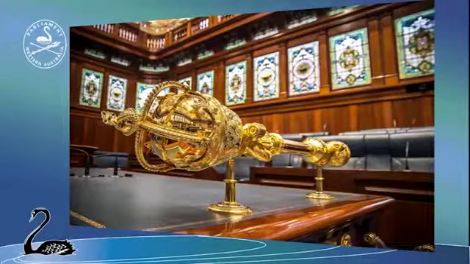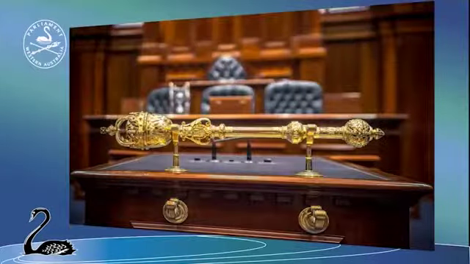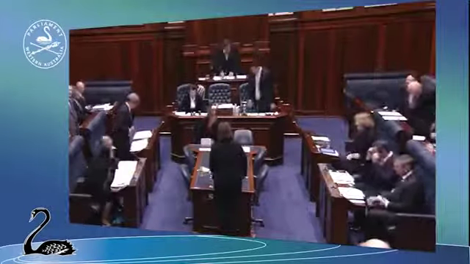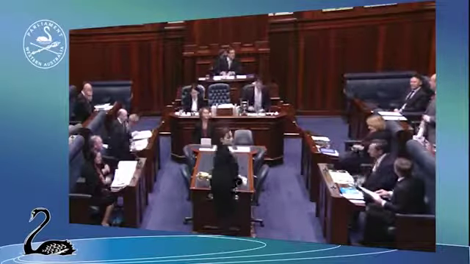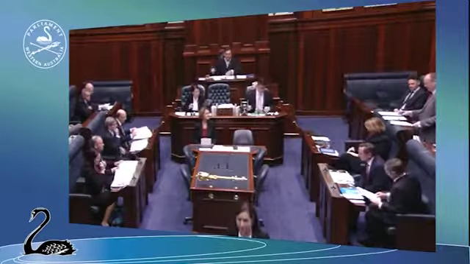This is the real mace of the Legislative Assembly of Western Australia. It is made of real gold and is the oldest mace in Australia. While the Legislative Assembly is sitting, it rests on the table, pointing in the direction of the government.